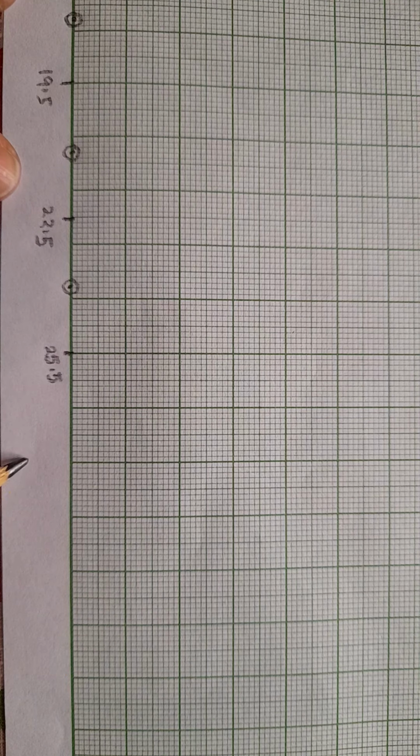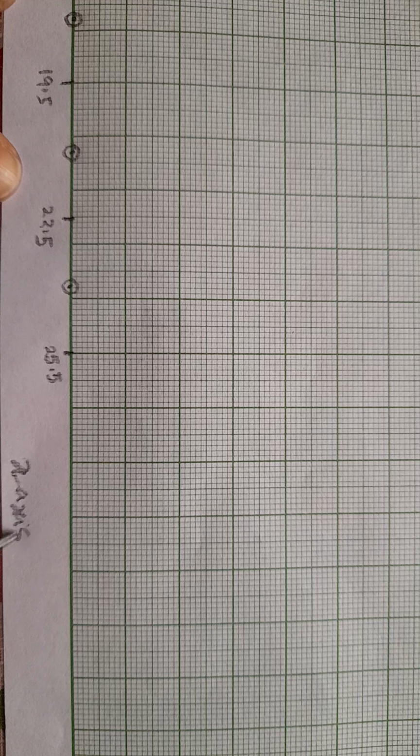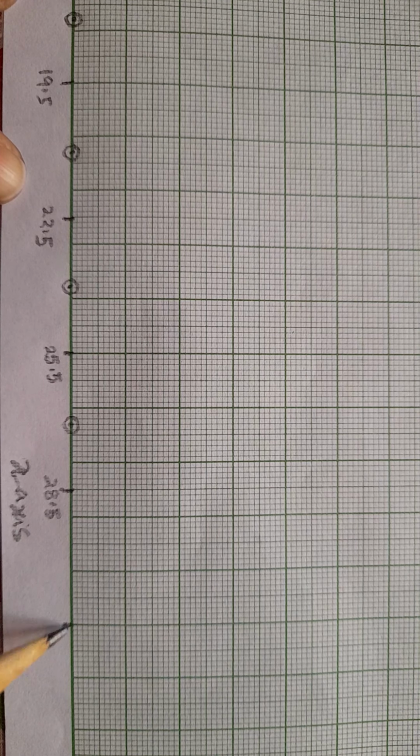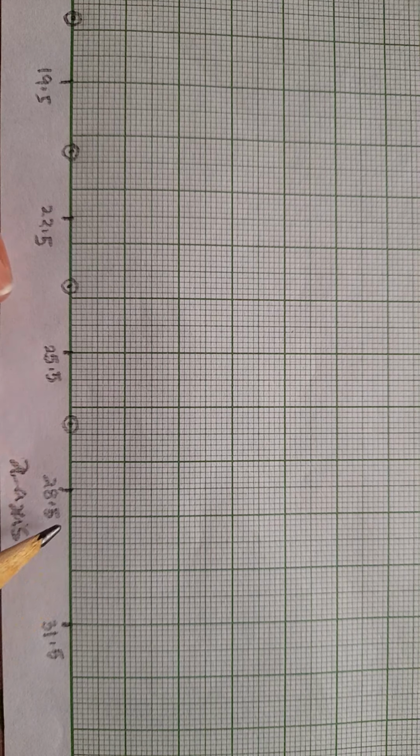We go to the next. This is the middle of the paper, and this is the x-axis. You write x-axis. Now take 25 more and mark 28.5 and show the midpoint, which is here. Now next 25 is 31.5 and your next midpoint is here.